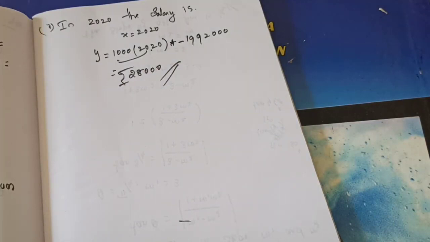Understand, students? Very easy. First form the tabular column. Afterwards, use the coordinate geometry you learned last year: when two points are given, use that formula to find the linear equation. Afterwards, in the place of x, the year 2020, apply it there and you will get the answer. I hope you understand nicely. Very easy, we are using coordinate geometry formulas here.